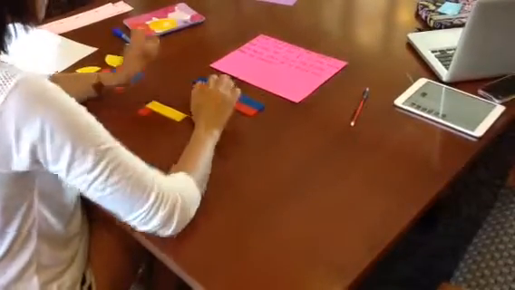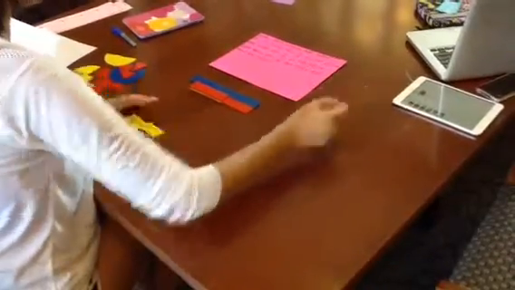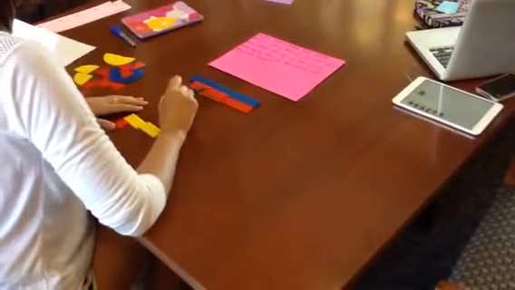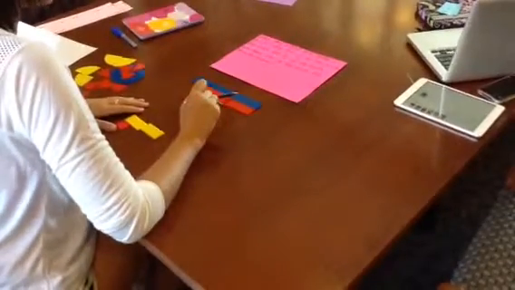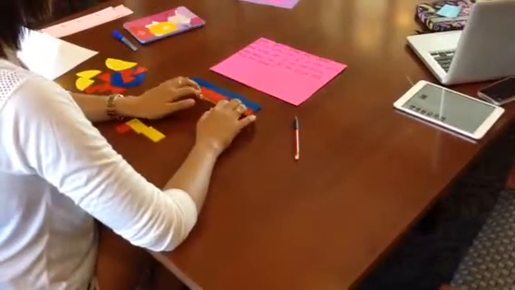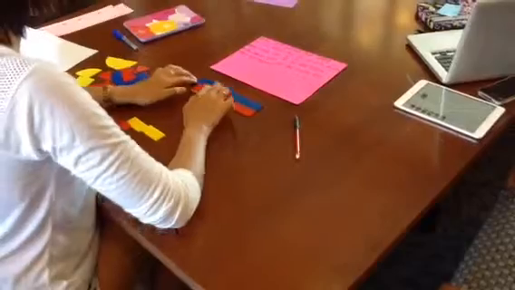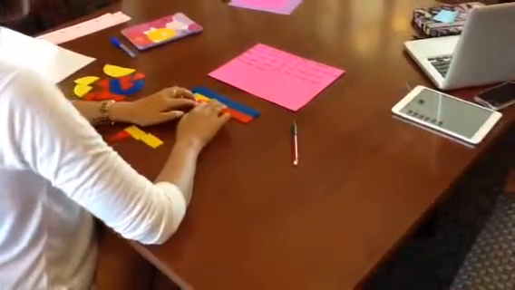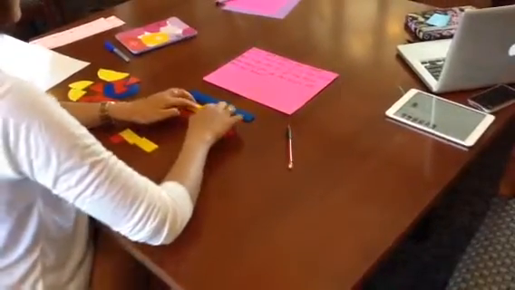And now we have no more yellow showing, so we know we can count them all up. 1, 2, 3, 4, 5, 6, 7. Now we know that 7/8 is how many pieces of pizza they ate total. That means that there's only 1 piece left.